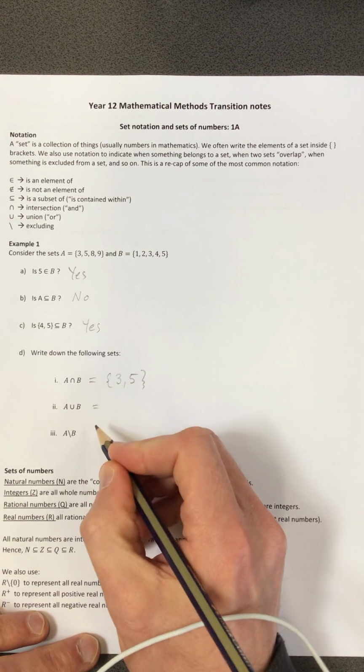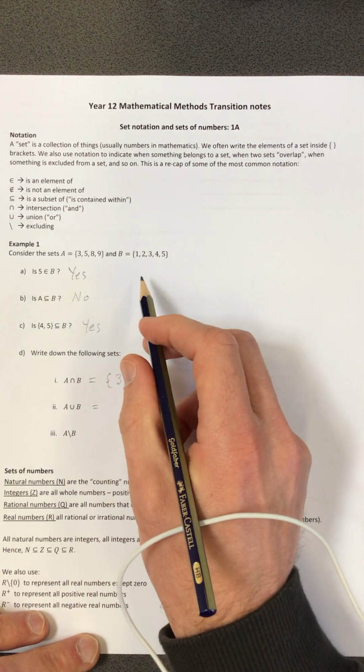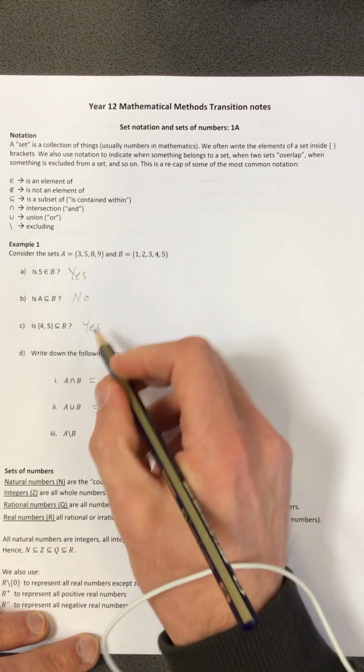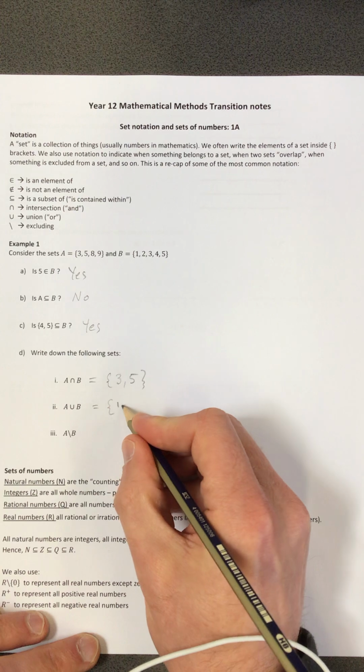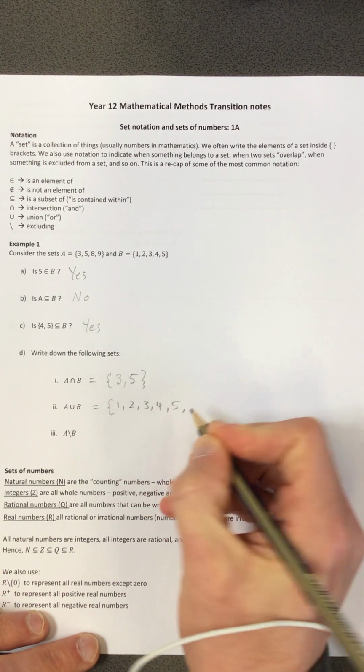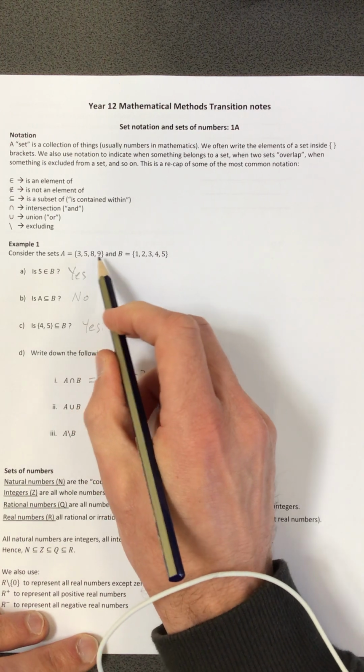A union B is anything that's part of A or B or both. So we're going to just list them in order. We've got 1, 2, 3, 4, 5 from set B. But also from set A we have elements 8 and 9.